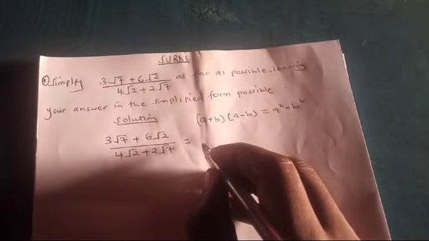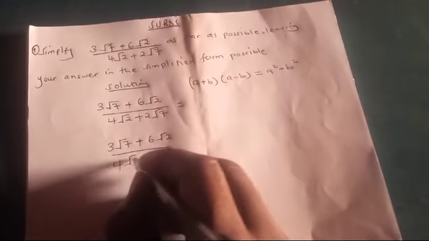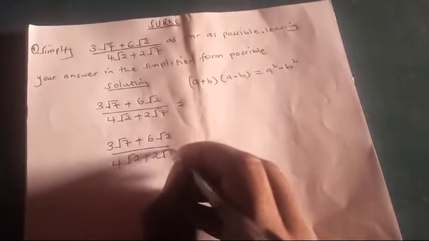So like I said, let me write down here. We have 3 root 7 plus 6 root 2 all over 4 root 2 plus 2 root 7.